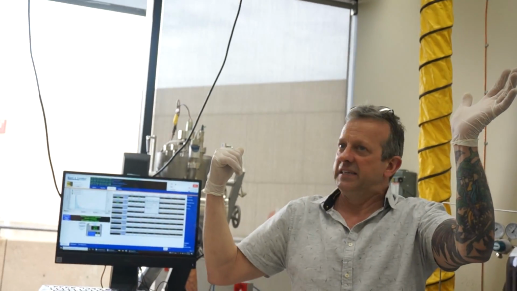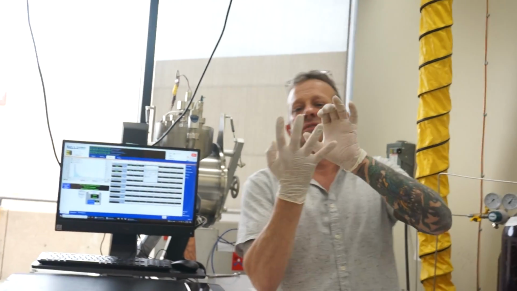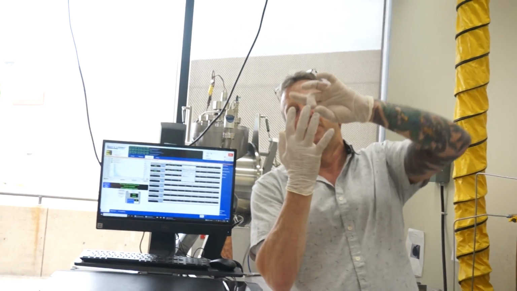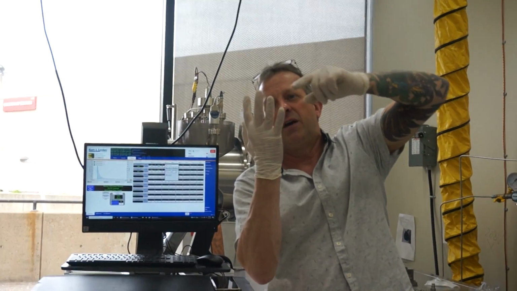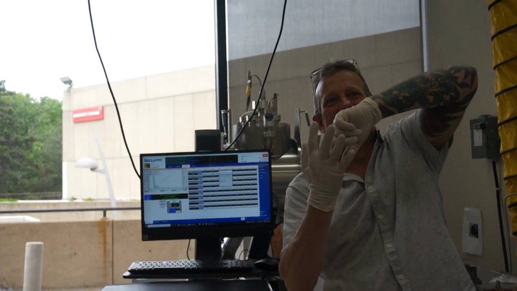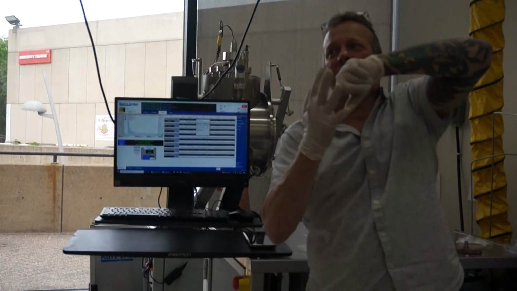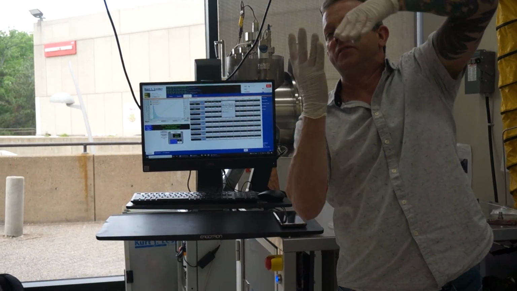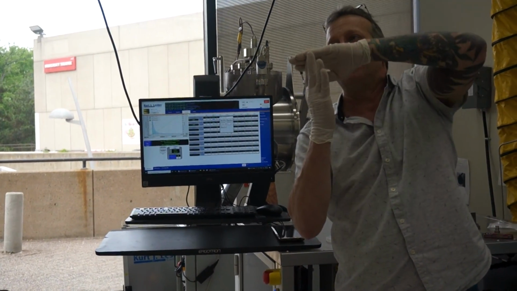With ALD, it isn't like that. You can have a 250 micron and a 10 micron little dinky trench, and the molecule is going to find its way in there, and it's going to react to the other point, and then it's going to release. So you can have a film that's conformal, the same here, down, up, and around.